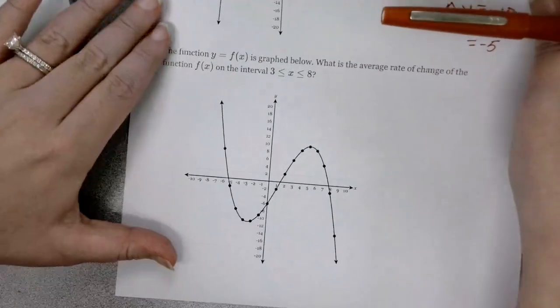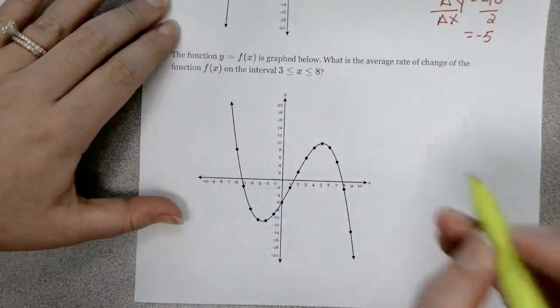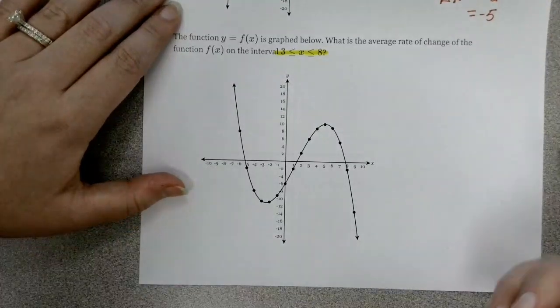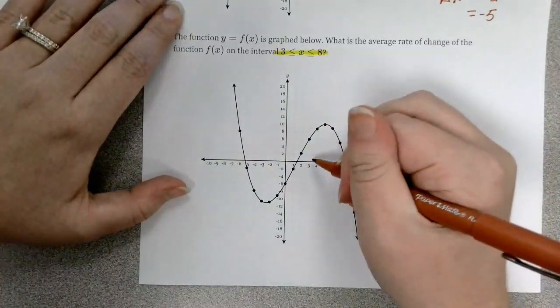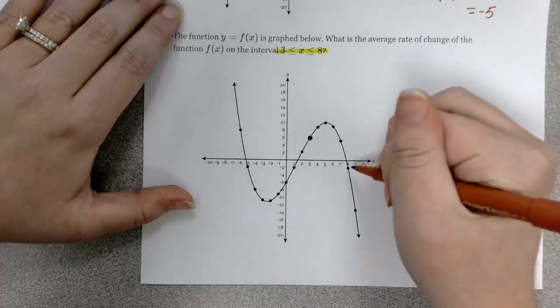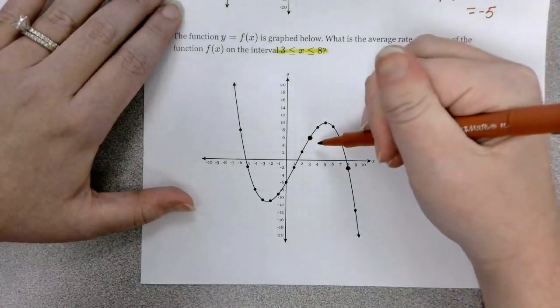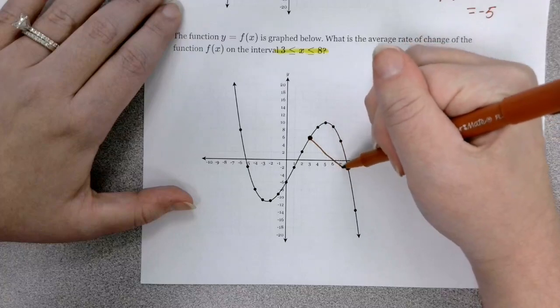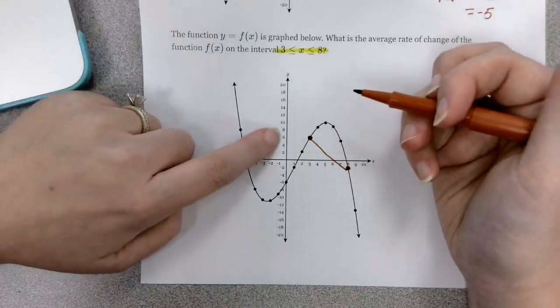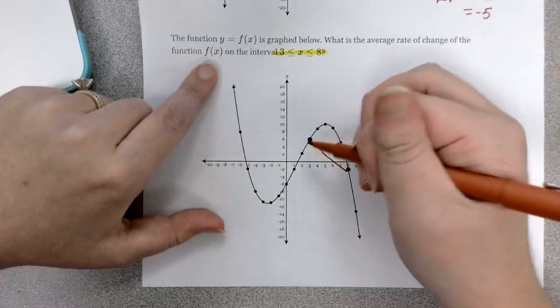Try one more example like that. They give us the interval 3 to 8, so those are the numbers I'm worried about. When x is 3, my function sits right there. When x is 8, my function sits right there, so I'm going to notice that it's another downwards line. I can count just like I did before, but I'll notice that these are going by 2's.